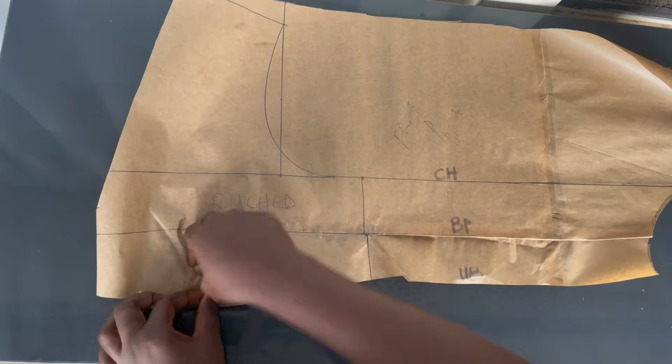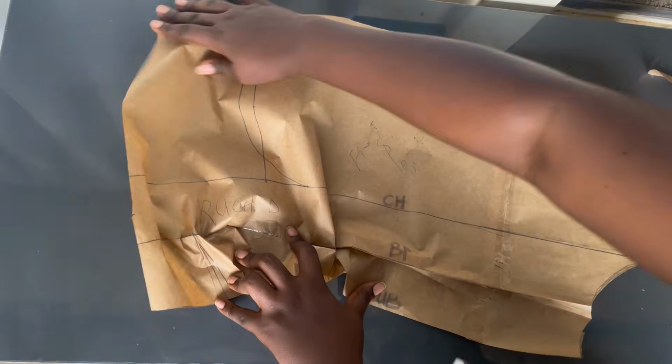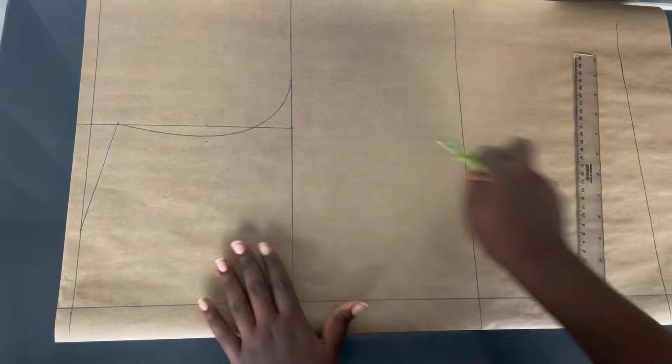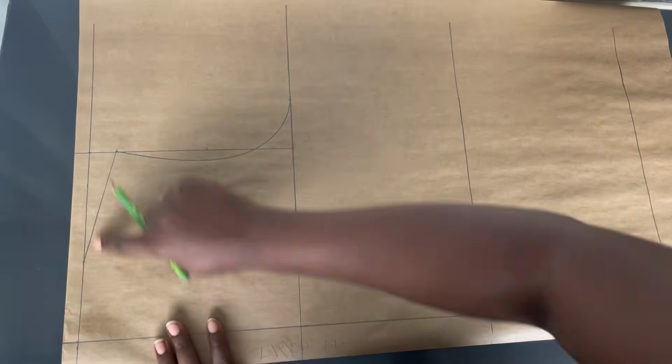And as for this little dart here, there's no point closing it because there are going to be pleats around this underbust line. So by the time I'm done pleating, the dart will eventually disappear. So here is my back pattern. I have my zipper allowance space here of about 1.25 inches.